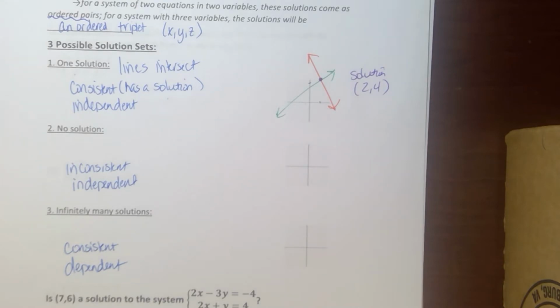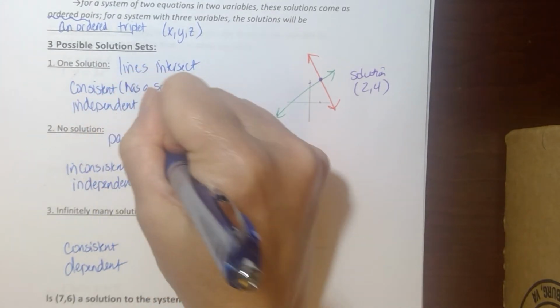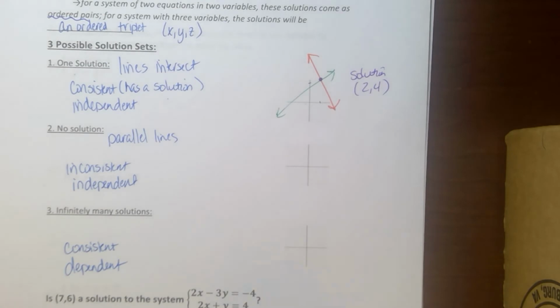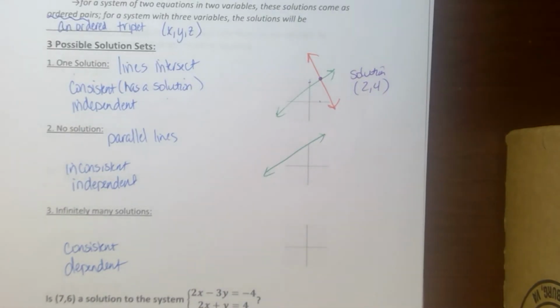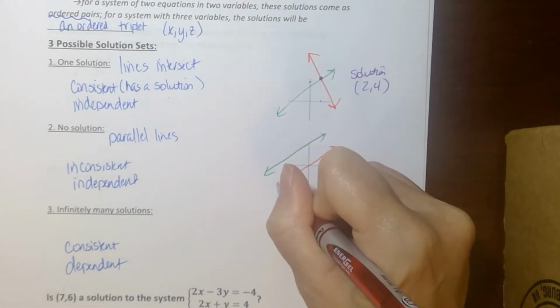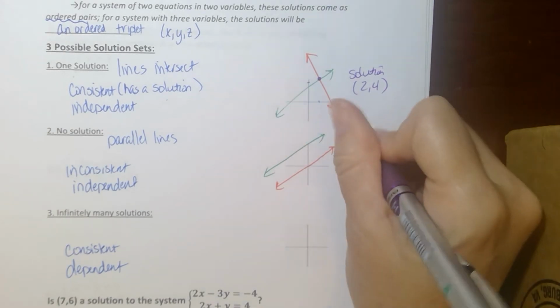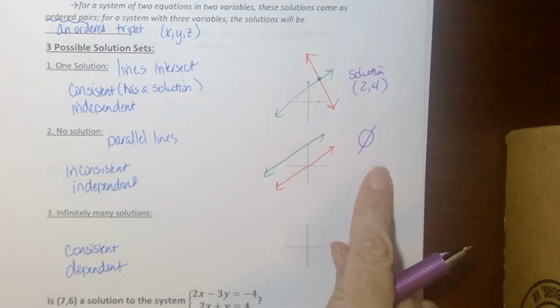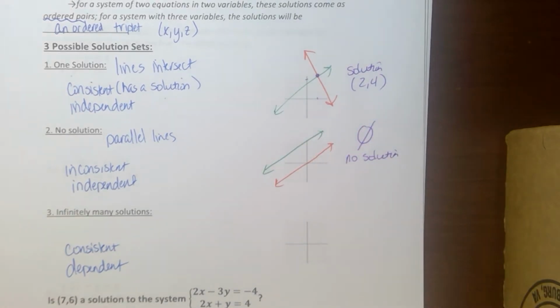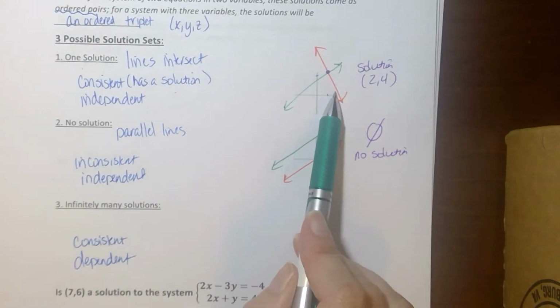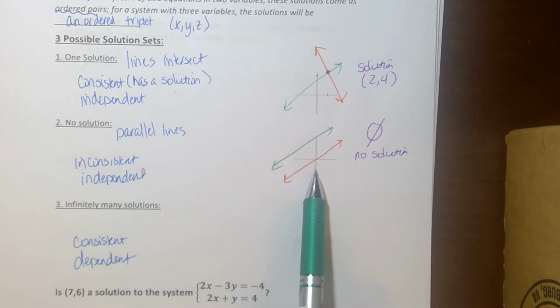If I have no solutions, that's when I have the situation of parallel lines. They never intersect each other. So my graph is going to be two parallel lines. There's one line, here's a second line. I'm going to make them as visually parallel as possible. My solution is that there is no solution, the empty set. They are never going to intersect because they have the same slope. They're slanted to the same degree in the same direction. So we've got our one solution where they intersect, and no solutions where they're parallel.